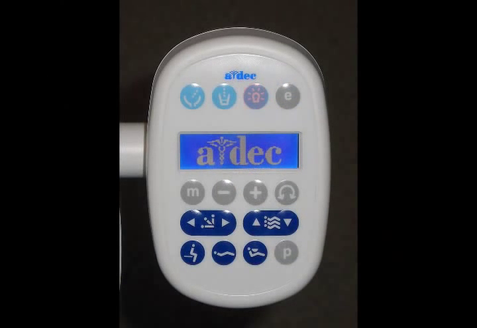This control on the keypad will turn the dental light off and on. It'll also dim it. These arrows control whether the back of the chair is either upright or reclined, while these arrows control the base of the chair to move up or down.